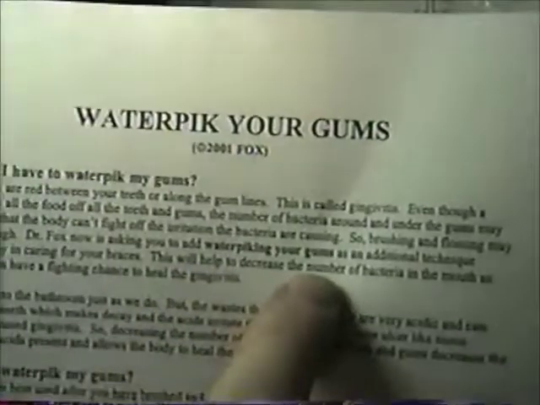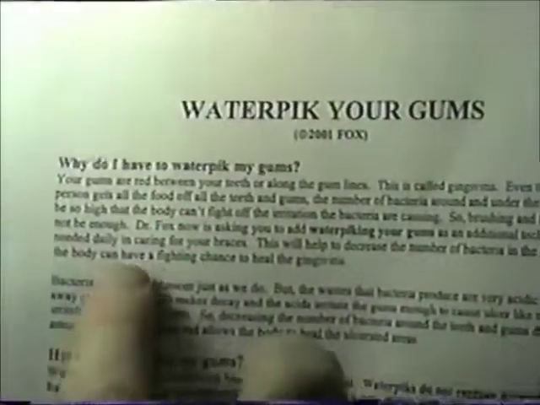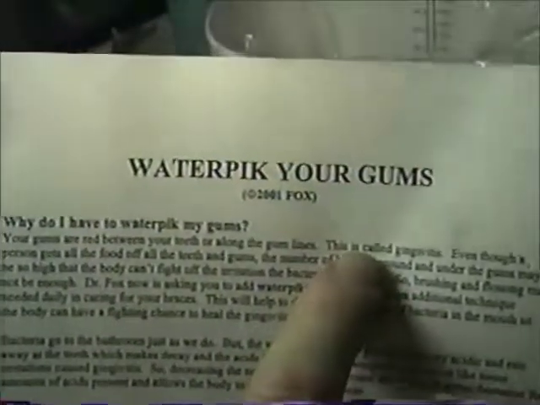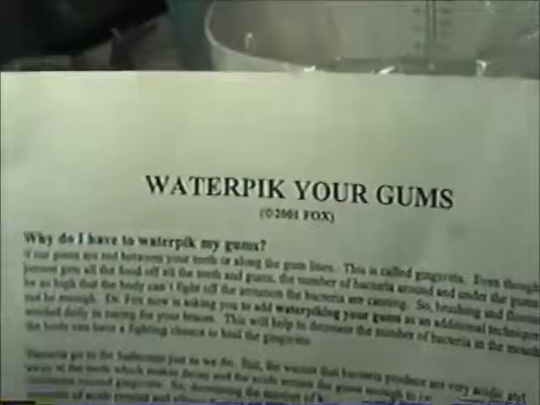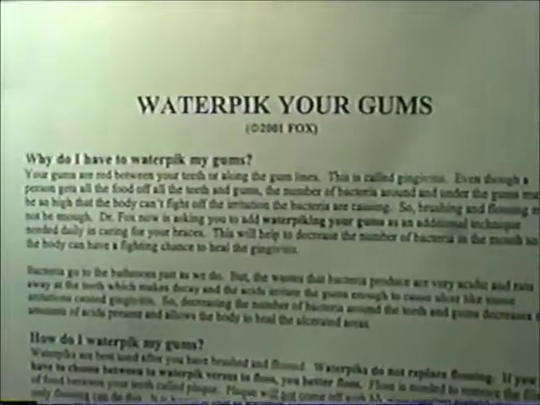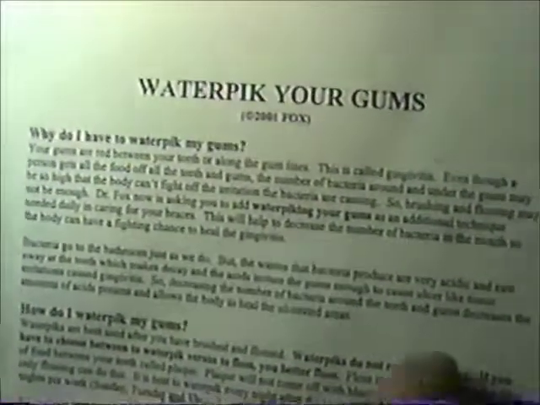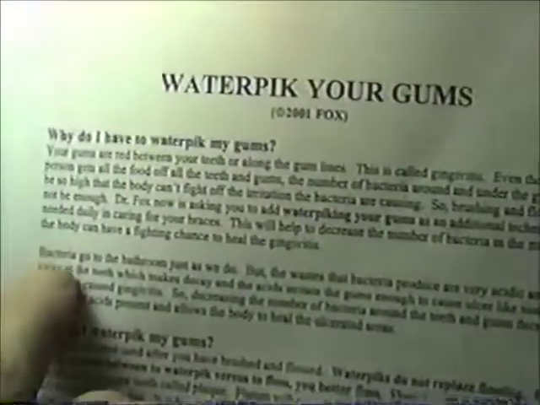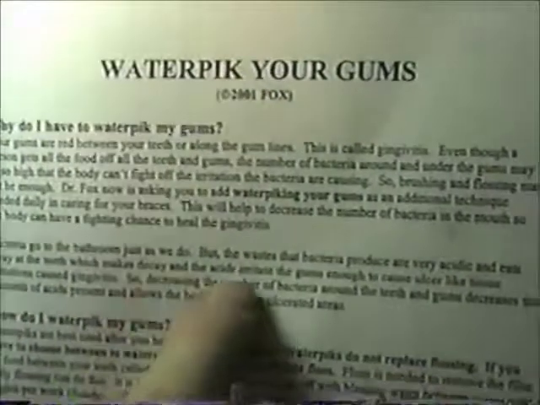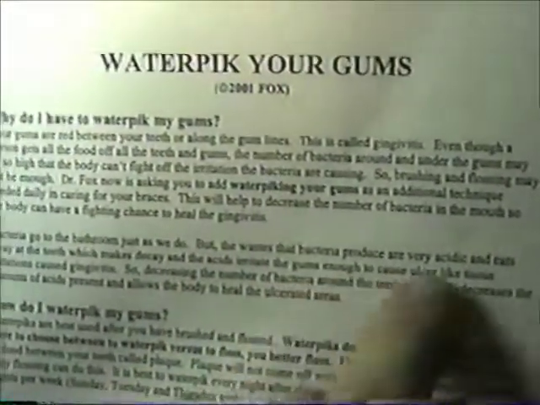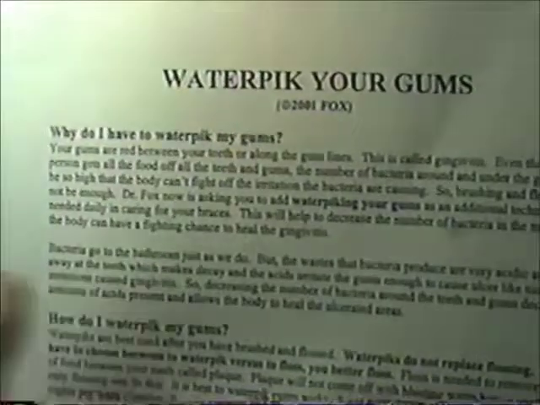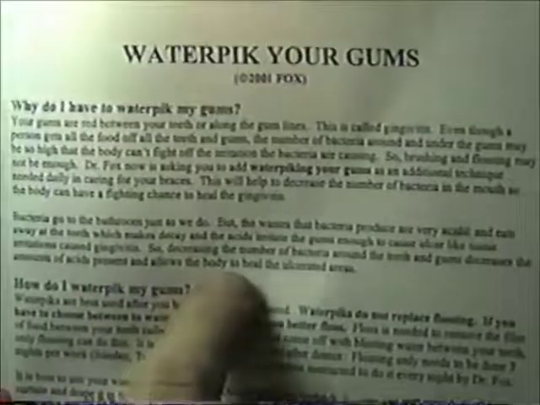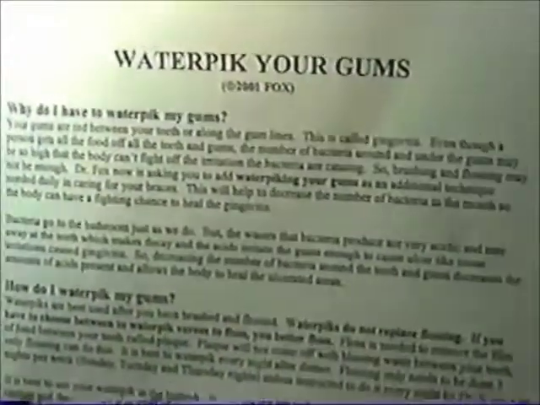This will help to decrease the number of bacteria in the mouth so the body can have a fighting chance to heal the gingivitis. Gingivitis is the red gums caused by the acid the bacteria produce, because the bacteria actually go to the bathroom just like we do. So the waste that the bacteria produce is very acidic, and it eats away the teeth, making holes in the teeth, and the acids irritate the gums, causing an ulcer-like tissue under the gums called gingivitis, down there where that perio probe went. So we want to allow the body to heal these ulcerated areas that are now bleeding.